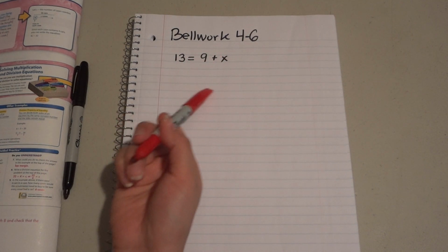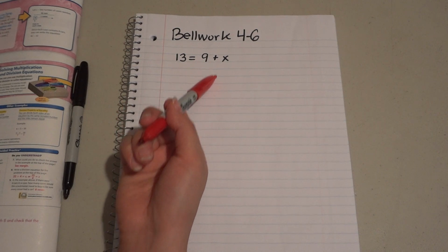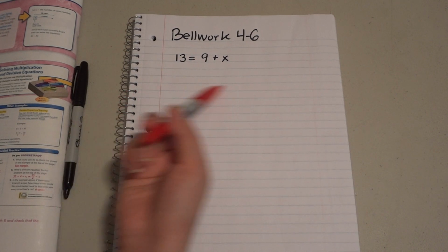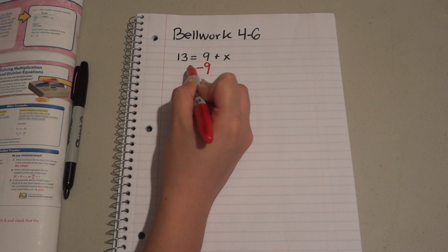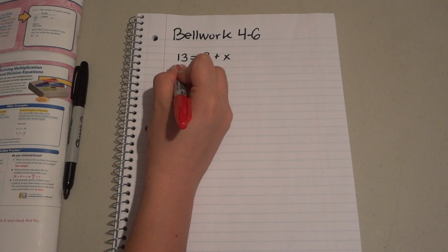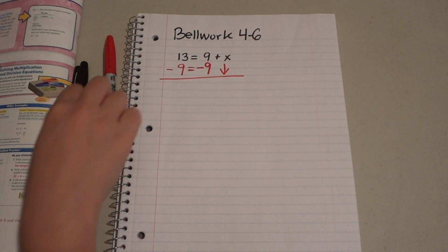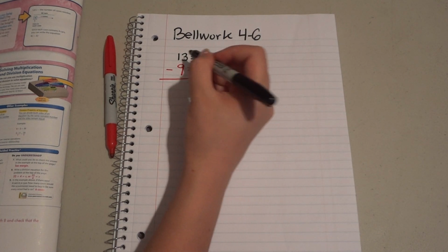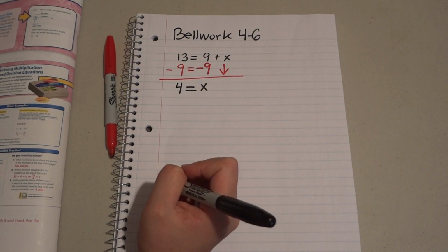How do you get rid of the 9 on this side? If it's a positive, you have to subtract it, make it into a negative, make it into an equal 0. So, subtract 9. I did it to one side of the equation. I have to do it to the other side, subtract 9. Bring down what's left. You have the x, because the 9 minus 9 is 0. It cancels itself out. 13 minus 9 is 4. 4 equals x. All right?